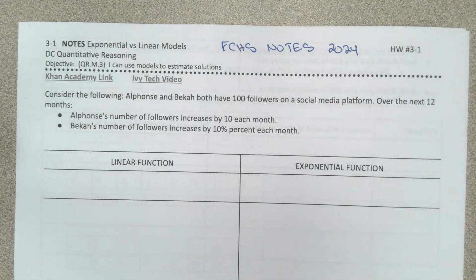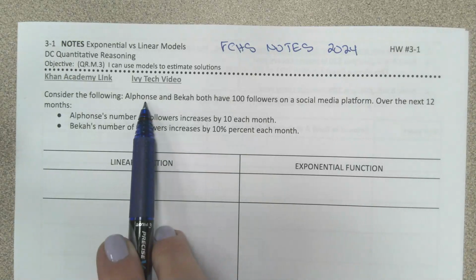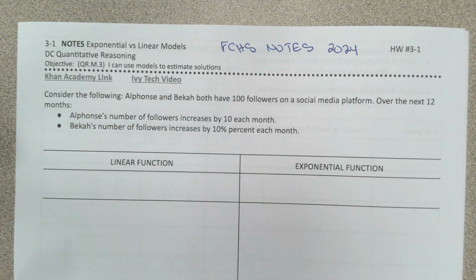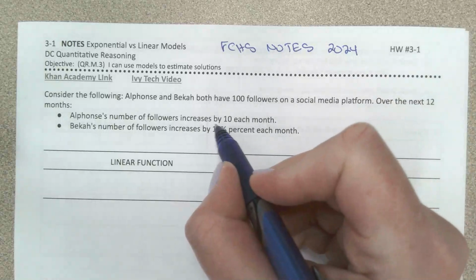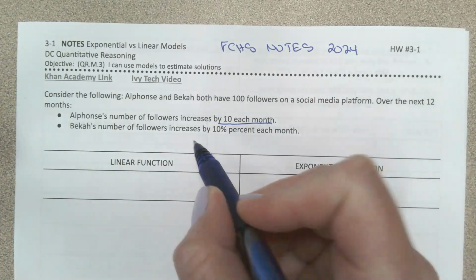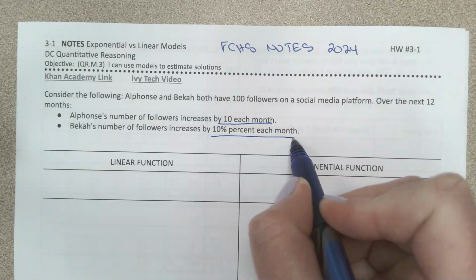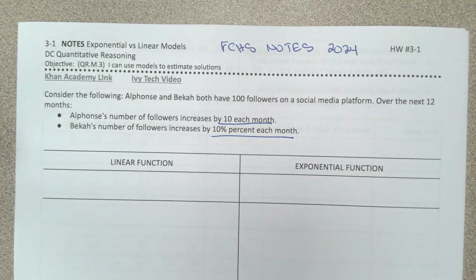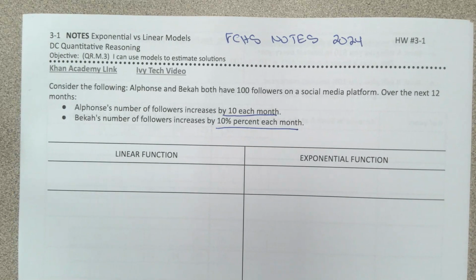All right, so today we're going to cover exponential and linear models. So let's say that Alphonse and Becca each have 100 followers on social media. Over the next 12 months, Alphonse is going to increase by 10 a month, and Becca is going to increase by 10% each month.